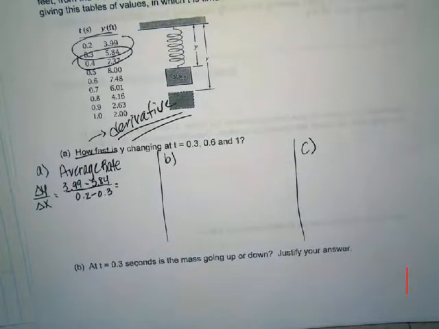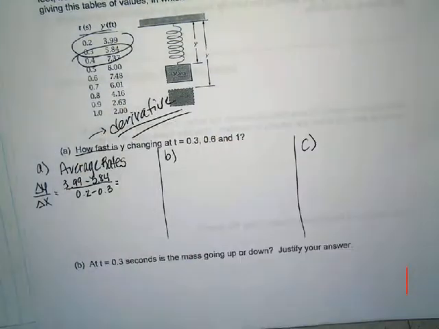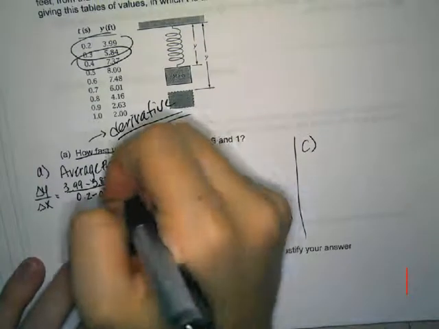What are units, Kenny? Units would be the distance. Right, which is in feet. Feet, and then over seconds. Good. So feet per second. We're going to do B together, and then I'm going to have you do C on your own, and make sure we can do it on our own here.